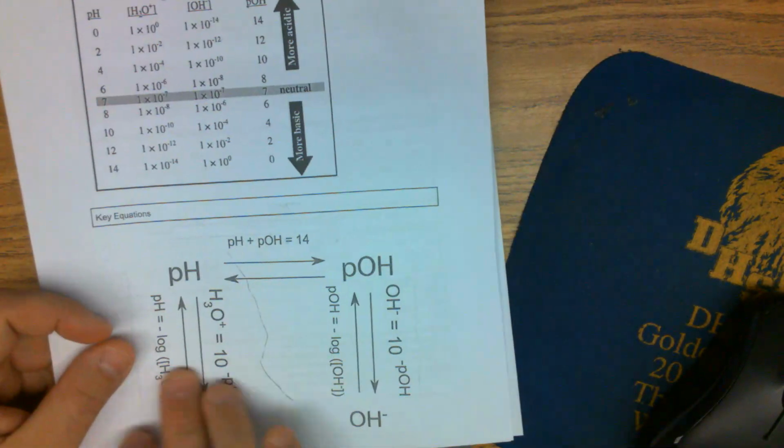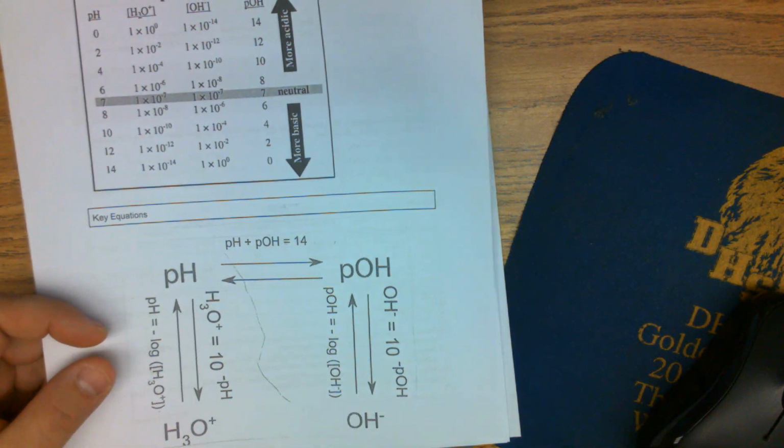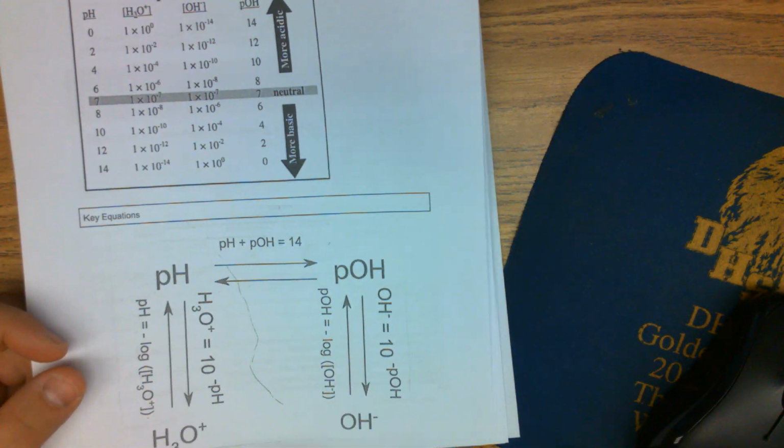For our pH problems, we're going to need to use our map. So on the previous page, we have this map here. I'm going to show you guys how to type into the calculator what we need to use. All right, so here's the idea.